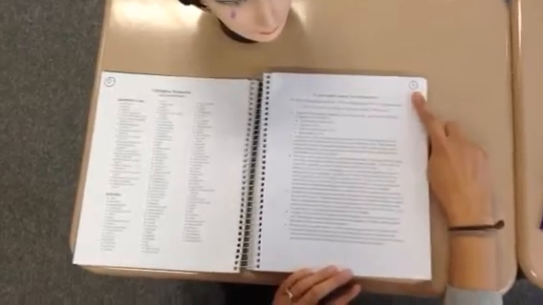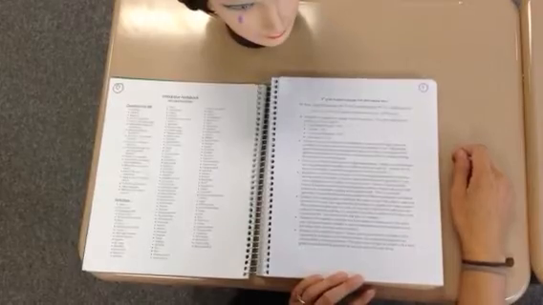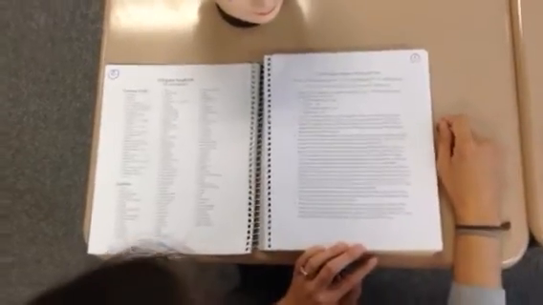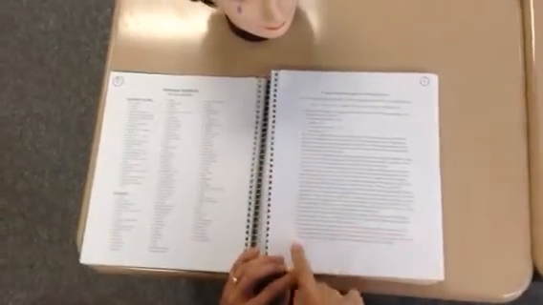Page 1 is the language arts information sheet. This is really important information about our class that you will need to know this year, including percentages and information about grading practices.